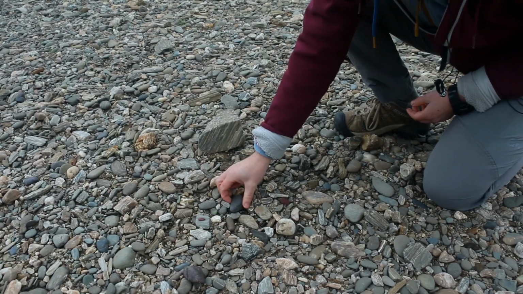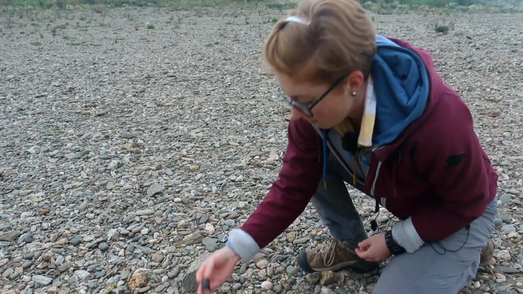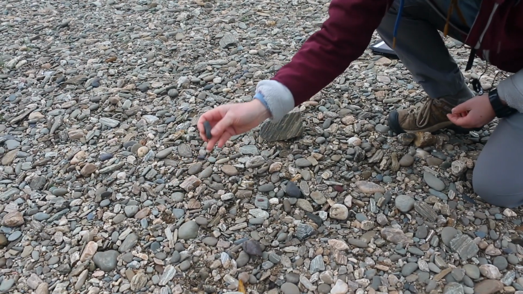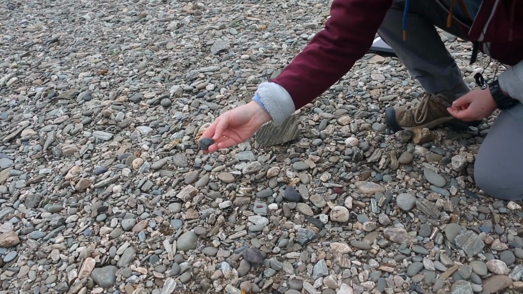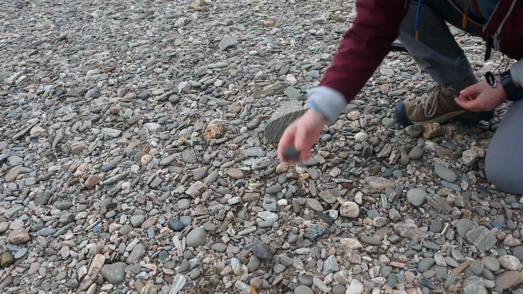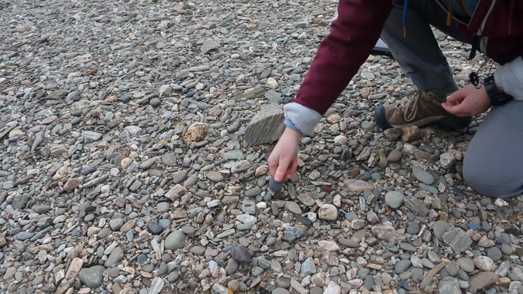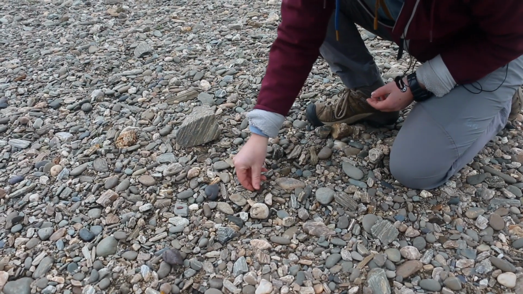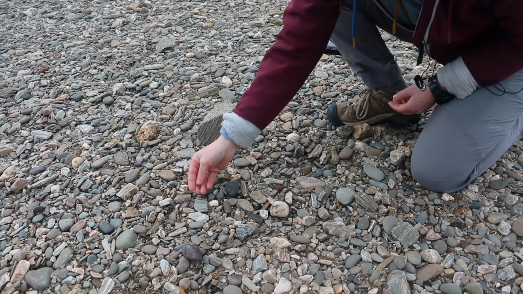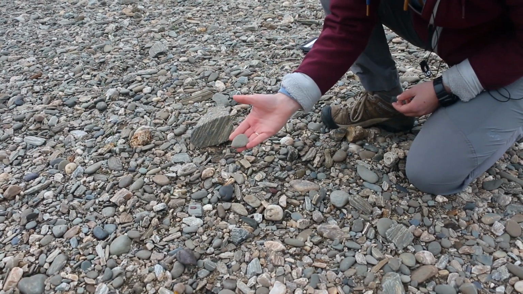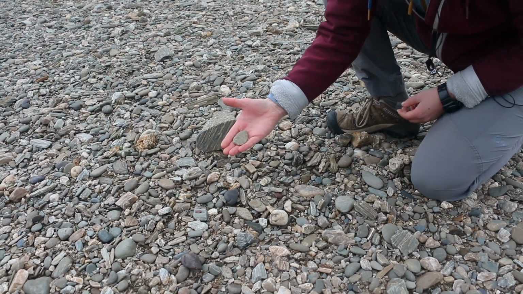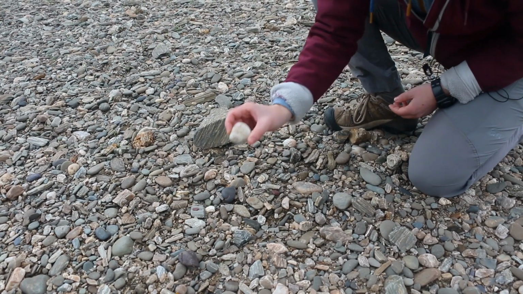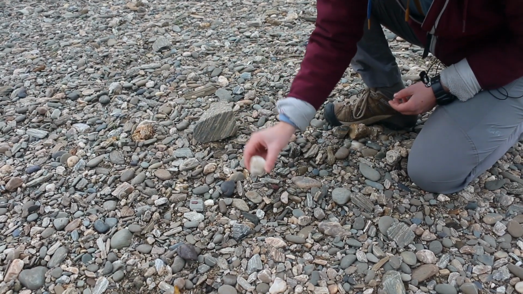Another rock type that we have here is volcanics. So this here and this piece here are small basalt pebbles. It's really dark, fine-grained volcanic igneous rock. We also have some really brick red pebbles in here, which are pieces of chert. And then here we have a different rock again, greywacke. And we also have clasts that are pretty much 100% quartz as well.